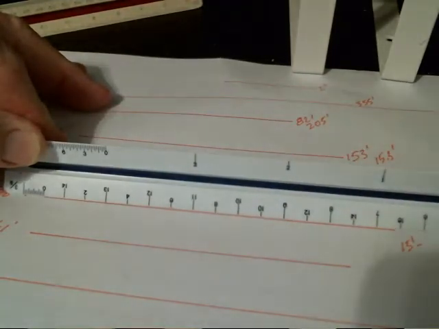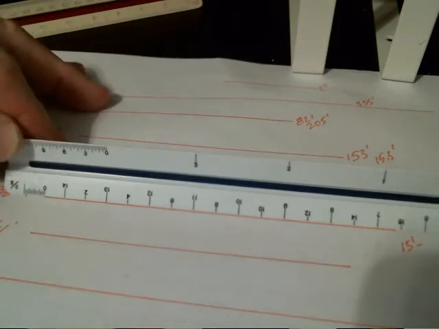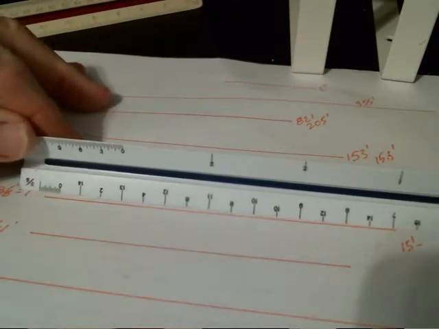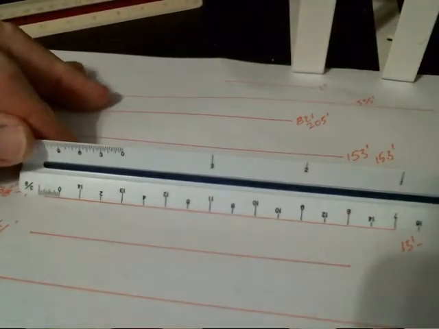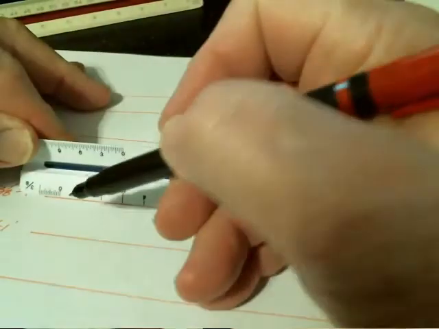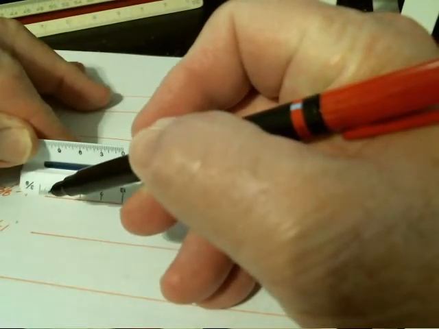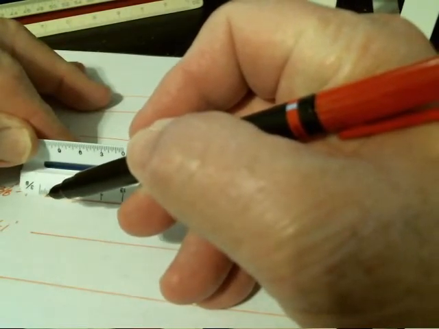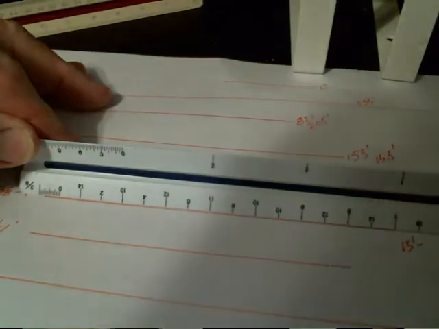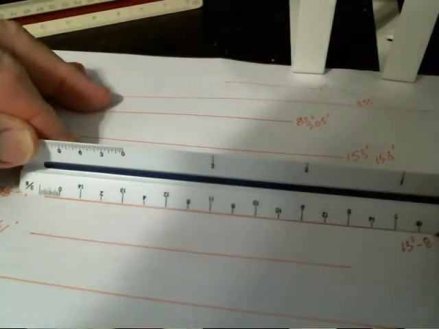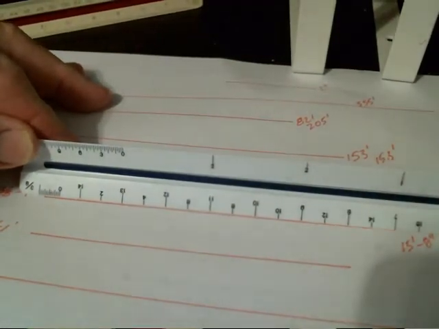I can go ahead and write that down. It's 15. So I'm going to slide that to there. Now I have to scale off a little bit. And here I can measure 3, 6, 7, we'll call that 8 inches. So in this case, this is 15 feet, 8 inches long.